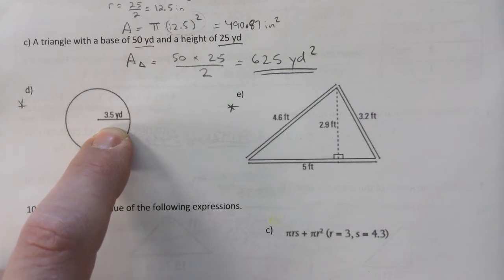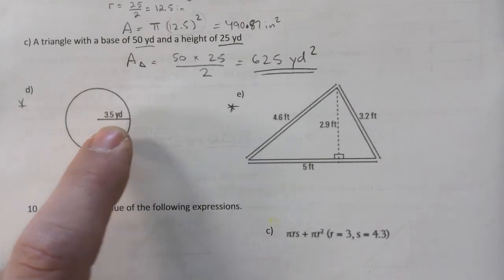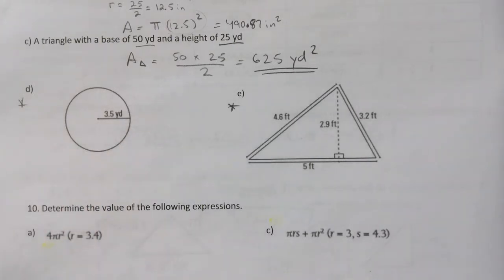It's not worth marks. It's just for me to see where you're at, and for you to see how that feature works. So I'll do that right now. So you go ahead and calculate that and then answer the question once you're done.